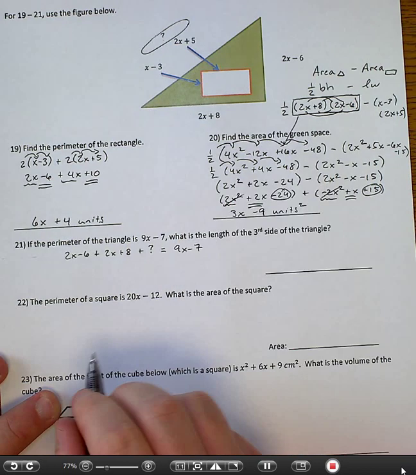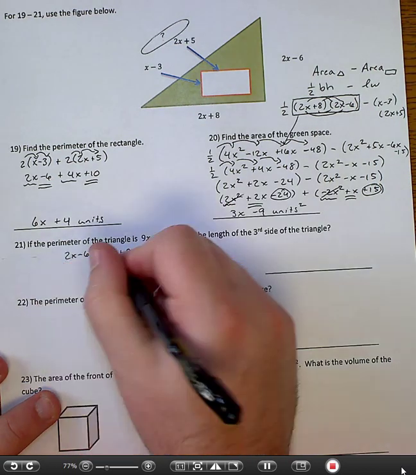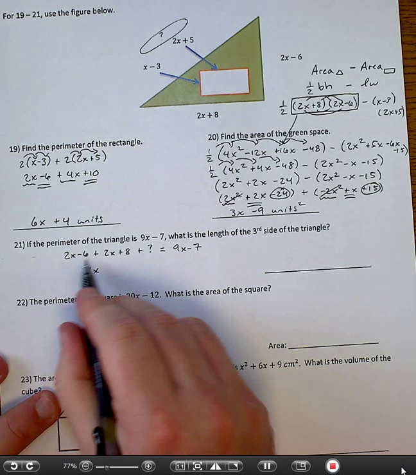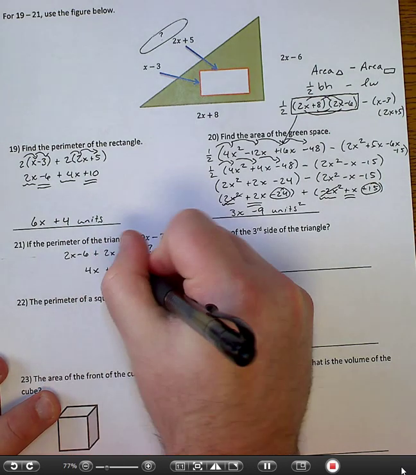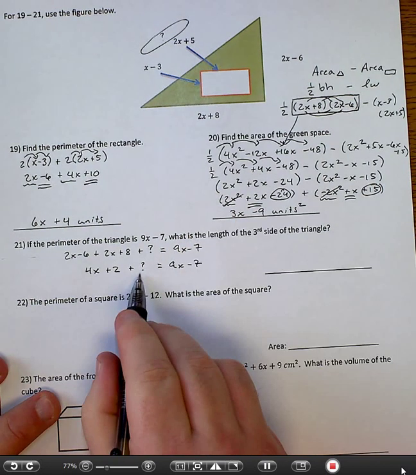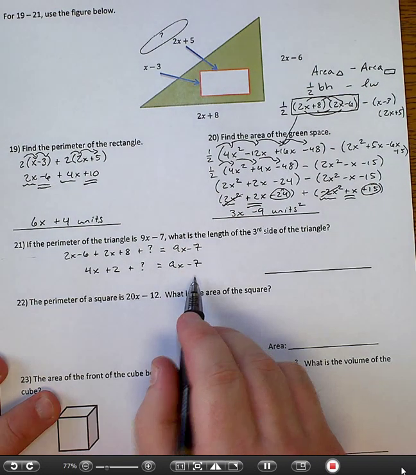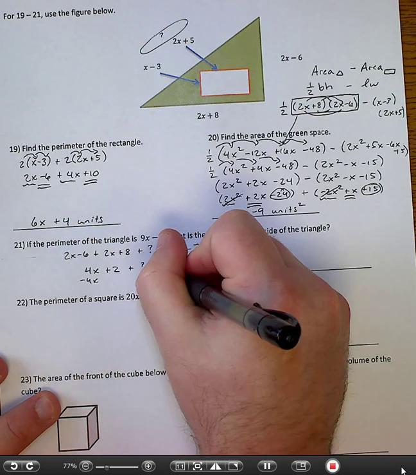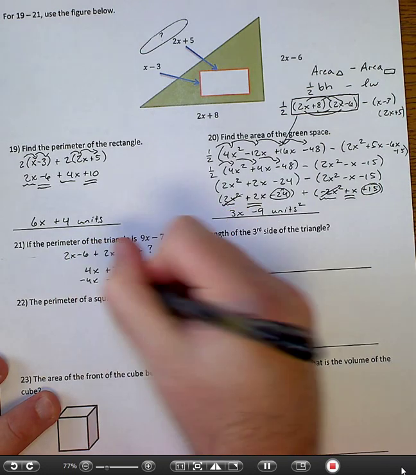So now I'm going to put these together. 2x plus 2x is 4x. Negative 6 plus 8 is positive 2. And now I just want to get the question mark by itself, so I need to basically solve an equation. I'm going to subtract 4x from both sides, and I'm going to subtract 2 from both sides.